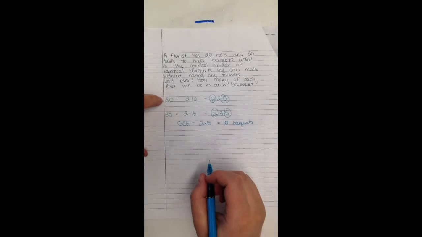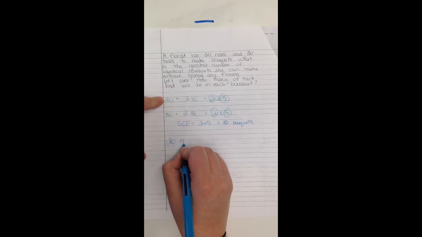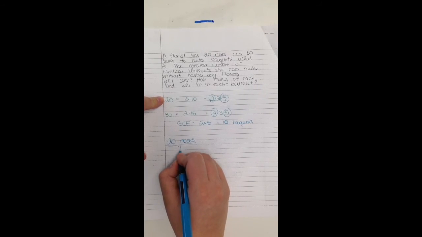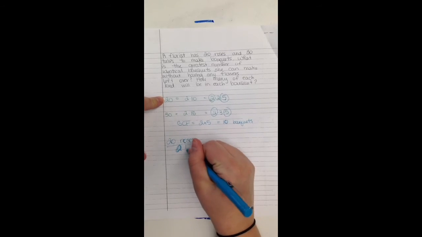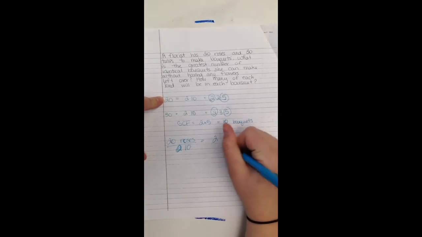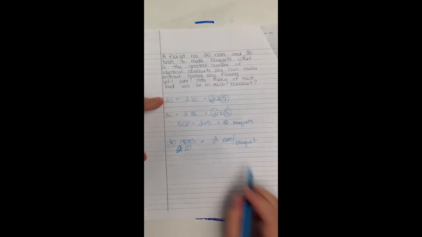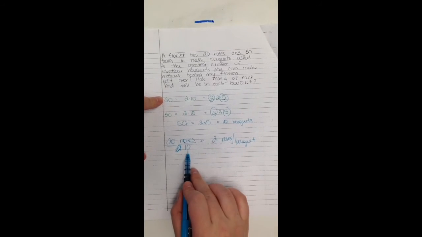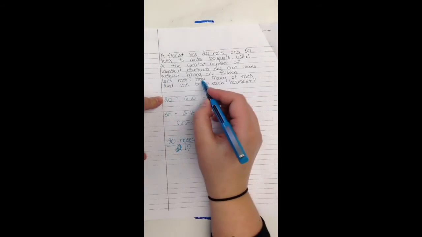So she has 20 roses. She's making 10 bouquets. So that means she's using 2 roses per bouquet. Okay? So if she uses 2 roses for 10 bouquets, she'll use up all 20 roses, because remember, she doesn't want to have any leftovers.